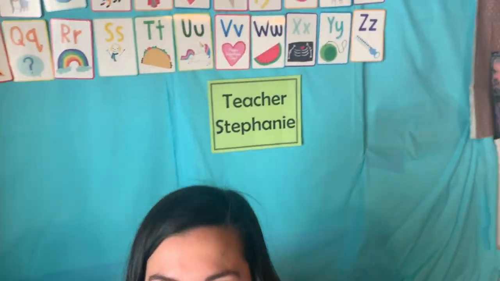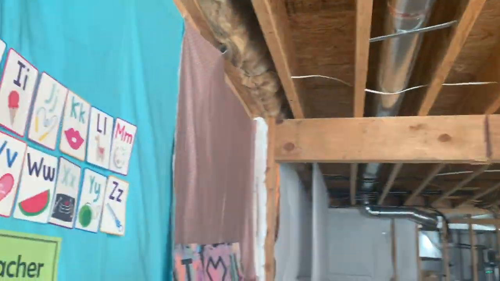I moved it from my old unfinished basement. This was before the basement was finished. Put it over the beams in the classroom. I also was in the food storage at one point, had it there, and then I had it back here, back on the regular wall, just taped up. The shower curtain works great.